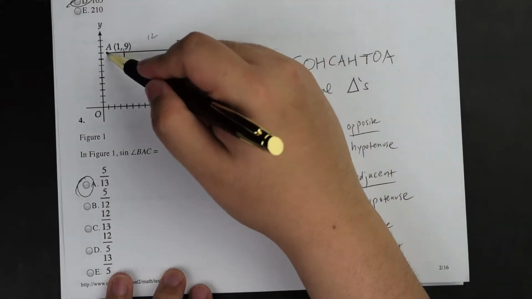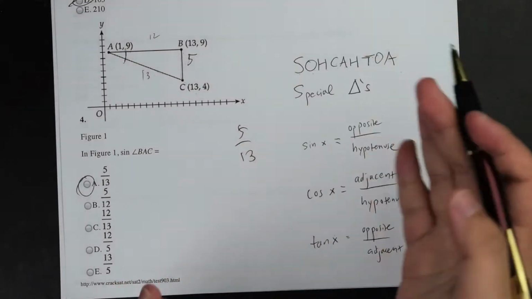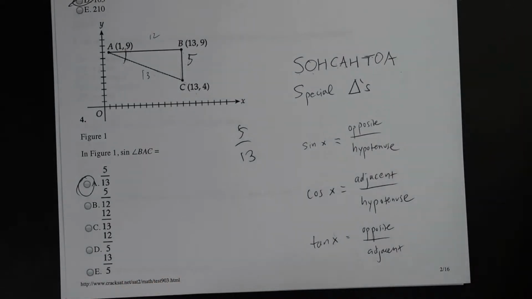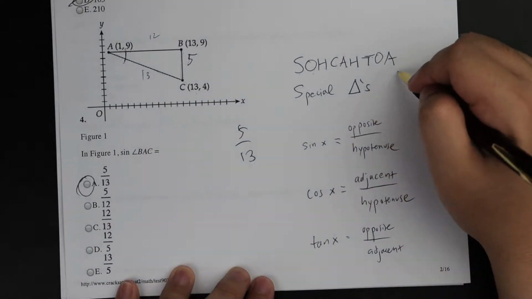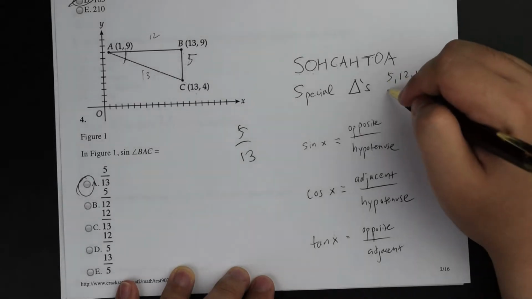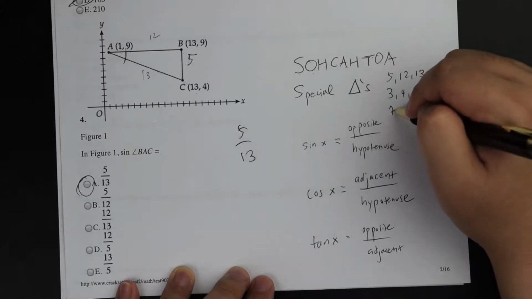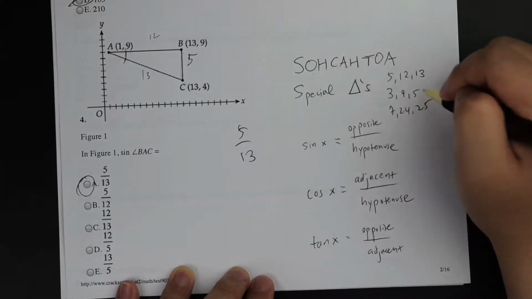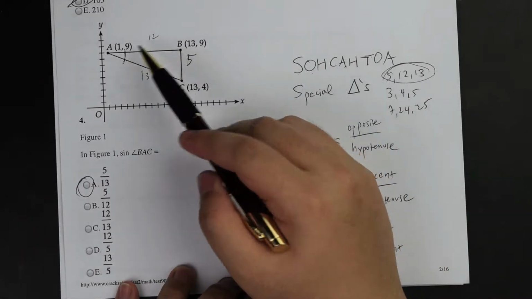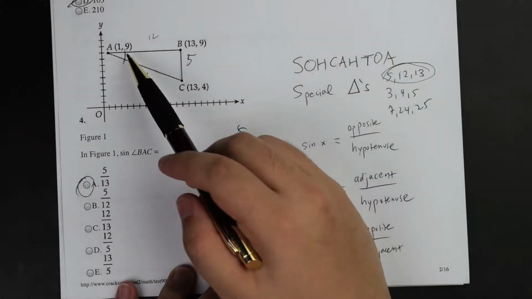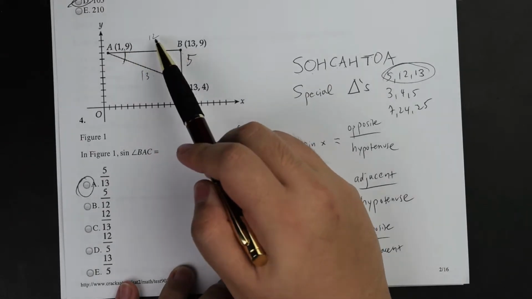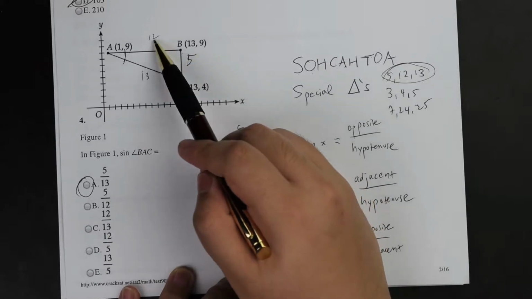The reason I looked for this value is that there is a special triangle rule, the 5, 12, 13 triangle. That's one type of special triangle that exists. Another common one is 3, 4, 5, and 7, 24, 25. But for this question, I'm looking at 5, 12, 13. I checked whether that special triangle rule will be fulfilled. Right here will be the distance for the x coordinates, so between 1 and 13 will be 12. Right off, I know it's 5, 12, 13.